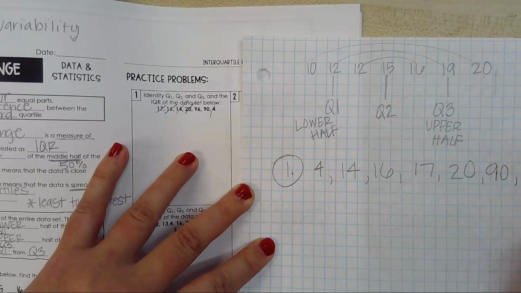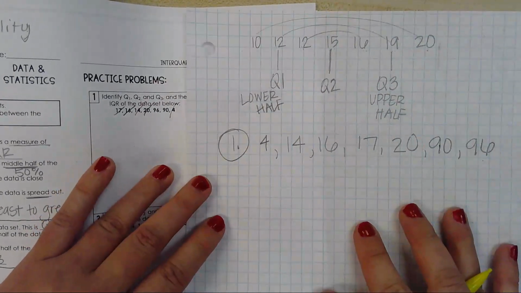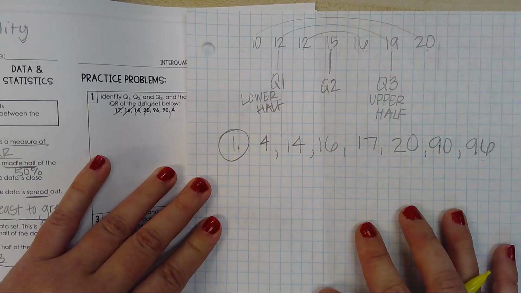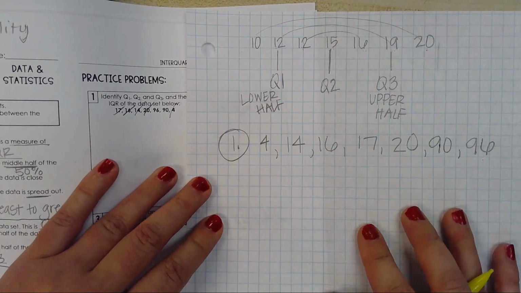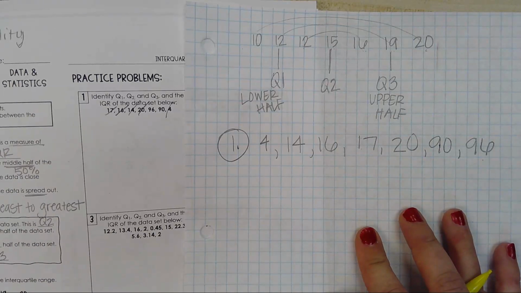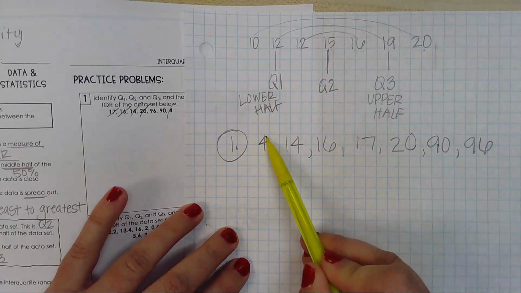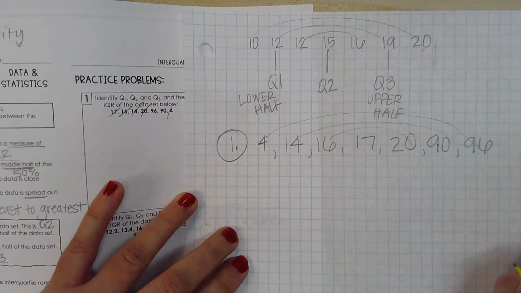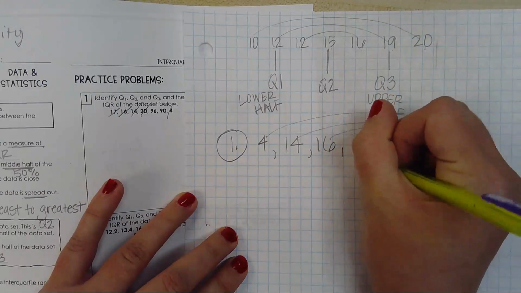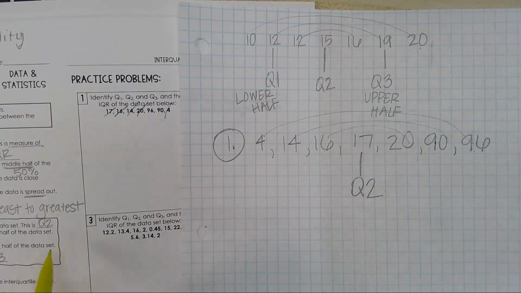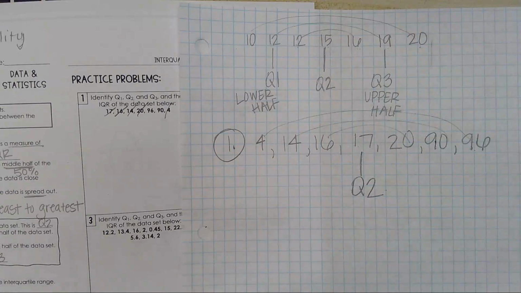I do. We do. We're not being frogs on a log. I do. We do. Looking back at my notes, step 1 says find the median of the entire data set. Okay, so let's find the median. What do I need to do? Rainbow. And what's my median? 17, which is Q2. Or no, yes, it's Q2. And it says on step 1, this is Q2. Do not be afraid to refer back to this.